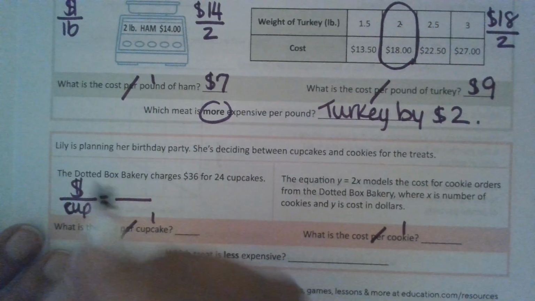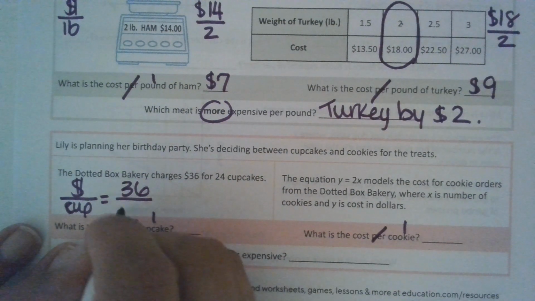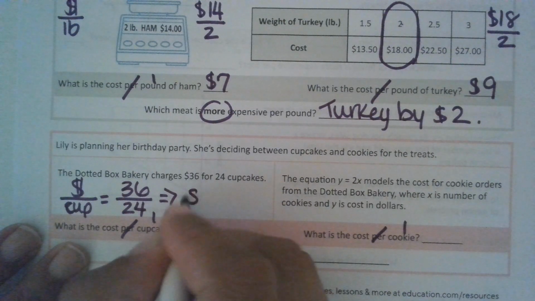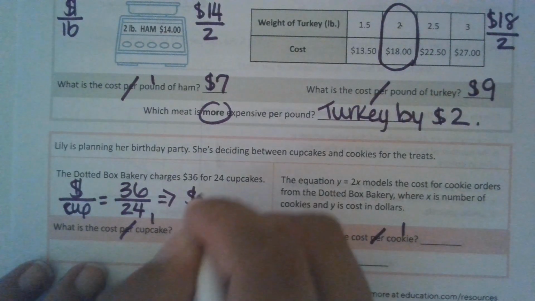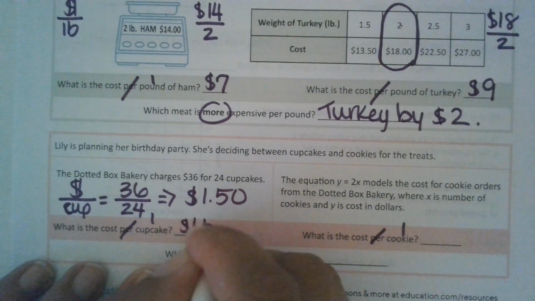Therefore, your cost is $36, and your number of cupcakes for that price is 24. So you get 36 divided by 24 on a calculator. You get $1.50. So 1 cupcake costs $1.50.